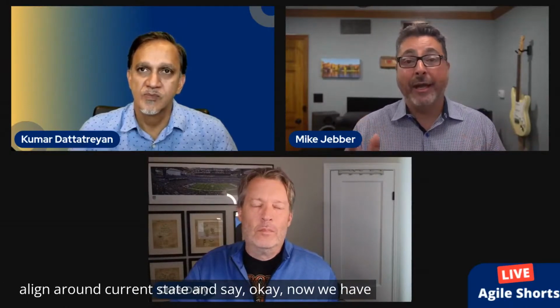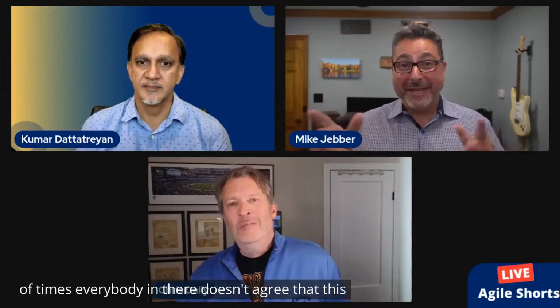a pattern of activity to collaborate on together, to quickly generate and align around current state and say, okay, now we have one version that all the people in this room agree on. Because what we see when you do the exercises is a lot of times everybody in there doesn't agree that this segment operates this way. It doesn't for them. They see it differently, or it impacts them differently. So there's a lot of learning that goes on, a lot of mind share, but we actually have actionable things that we can go after right out of the gate.